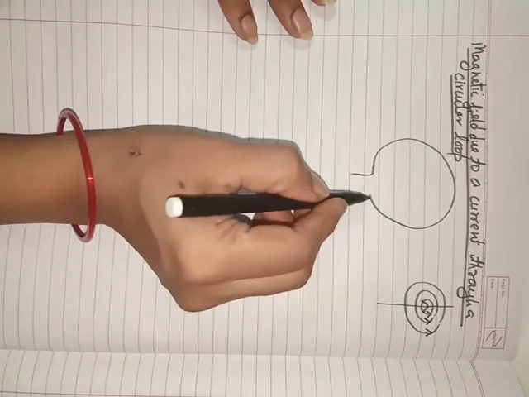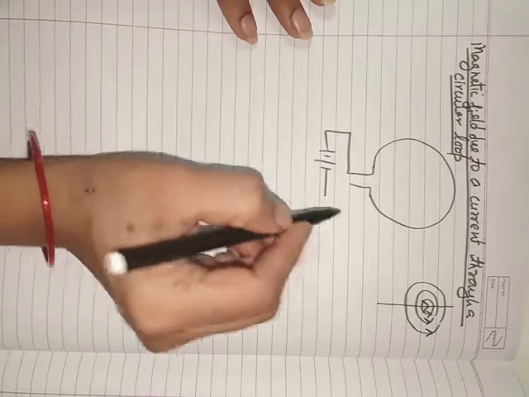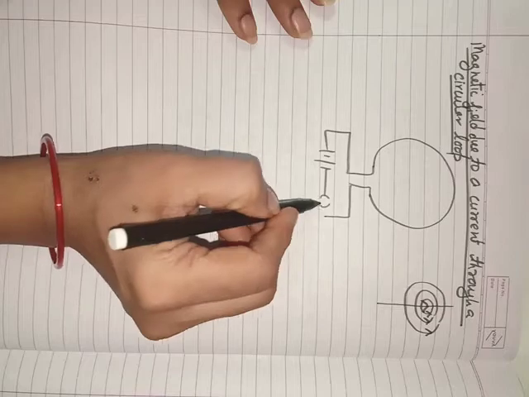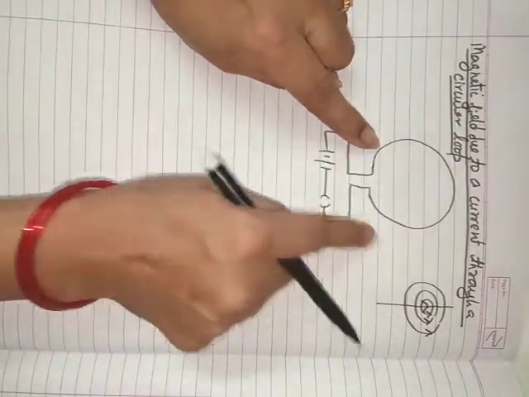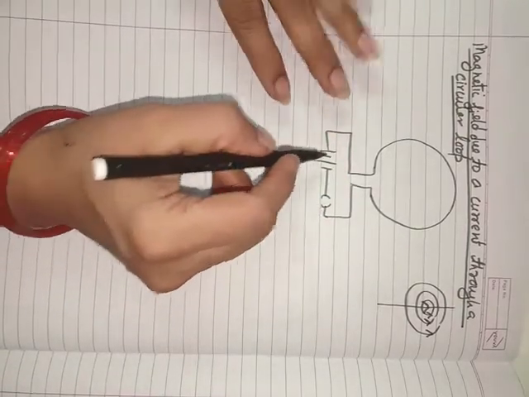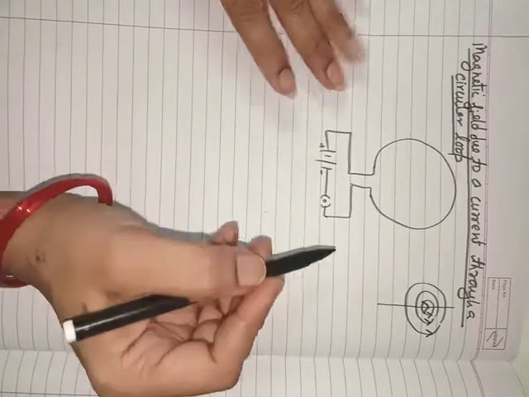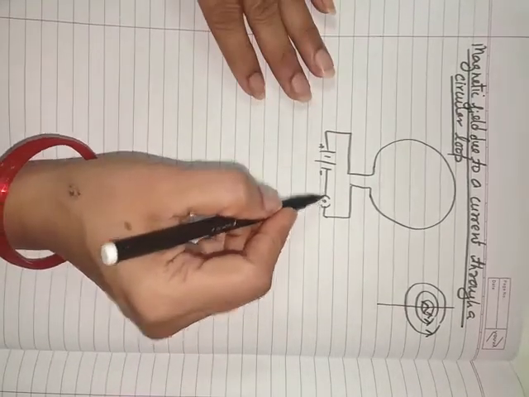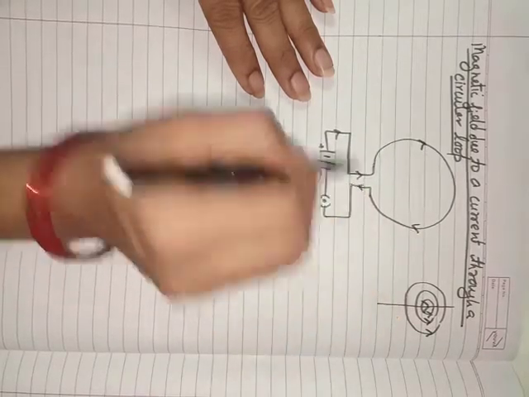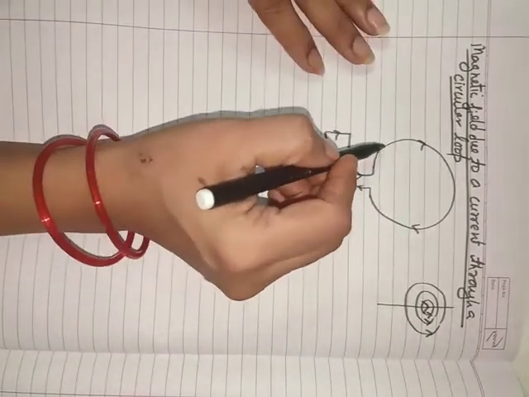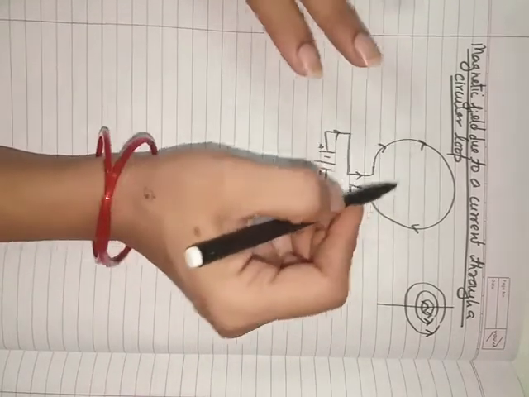If we make a coil of this wire, we find that the magnetic field produced by it increases. Make this wire in the form of a coil in a loop and connect it with a battery and a key, or we can say a switch. If we switch on, the current will start to pass through this loop. Now every section of this wire behaves like a magnet.